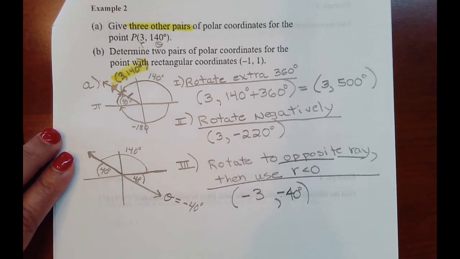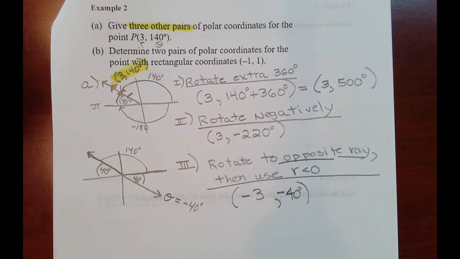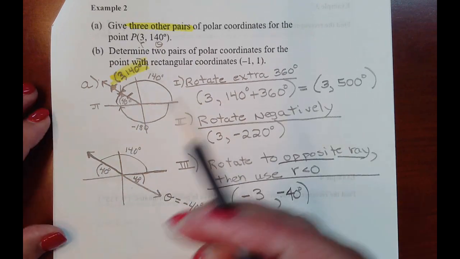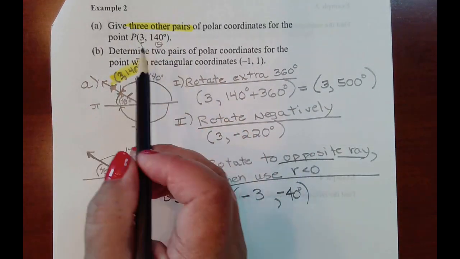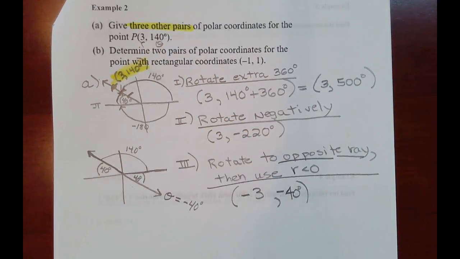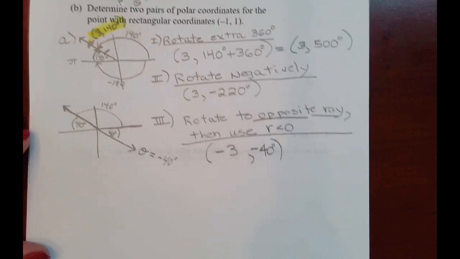So that would be a third answer. This was called, in chapter 6, giving coterminal points. Now they're just referring to it as 3 other pairs of polar coordinates, which all stand for 3, 140. They all represent the same exact location.